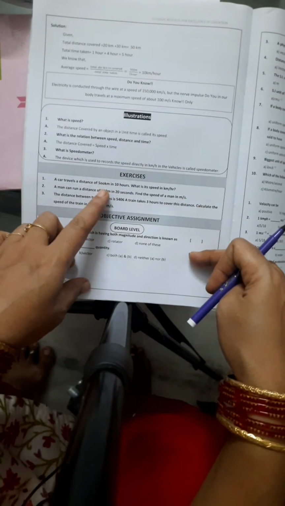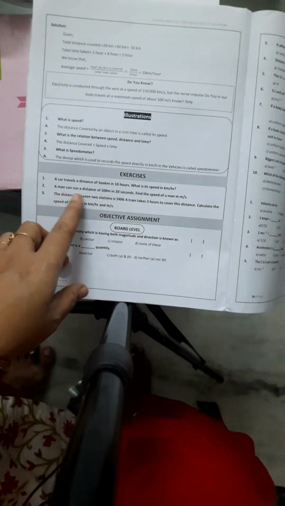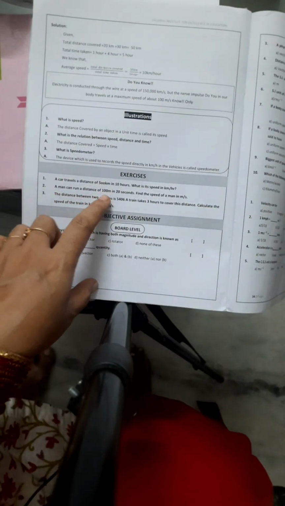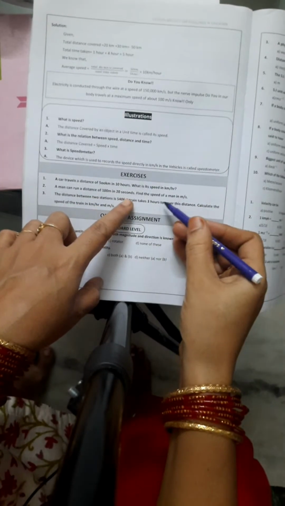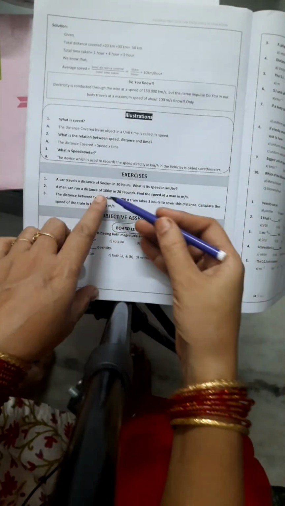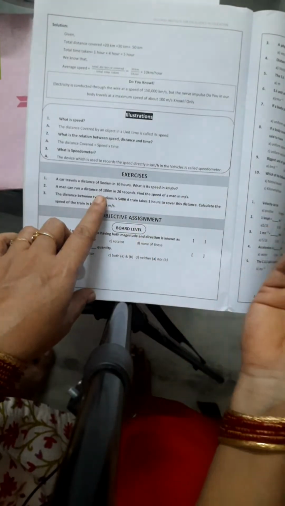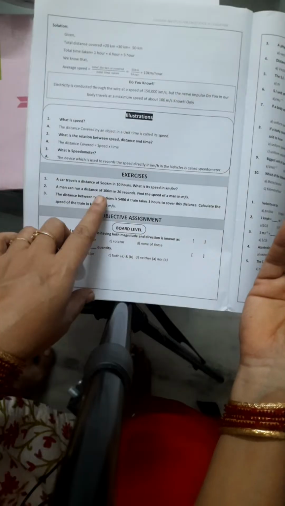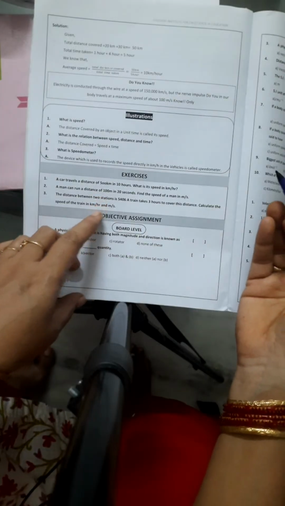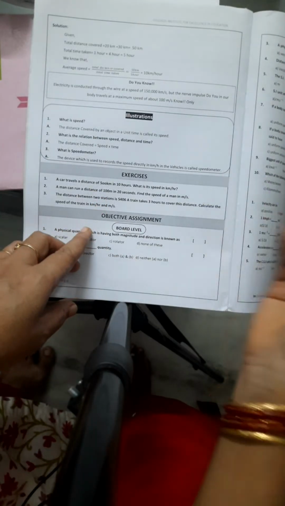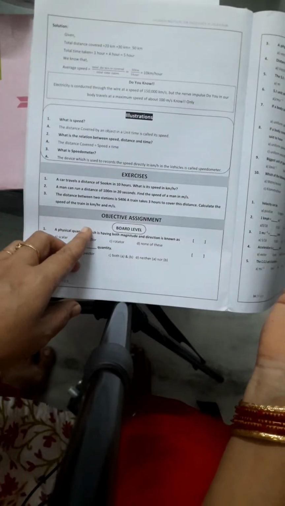Moksha, nice. The next one is a man can run a distance of 100 meter in 20 seconds. Find the speed of the man in meter per second. So again we'll divide both. 0, 0 will get cancelled. Now 2 5s are 10. So the answer is 5 meter per second. Clear?